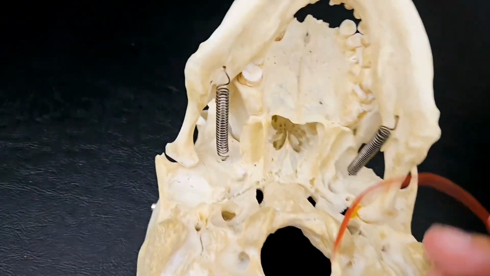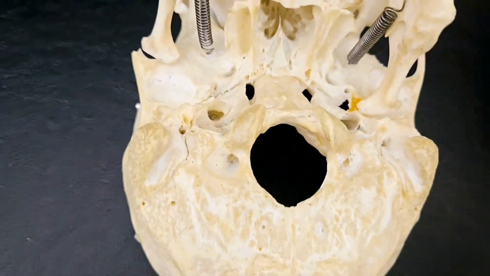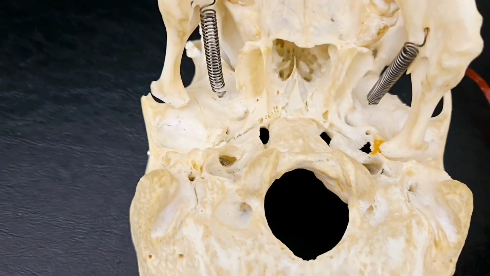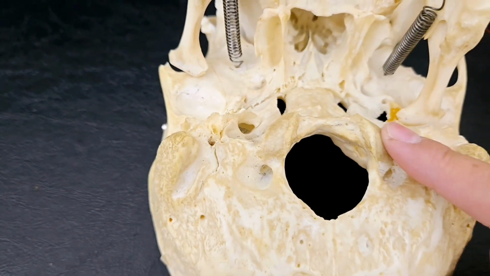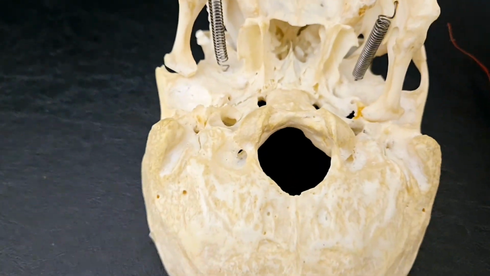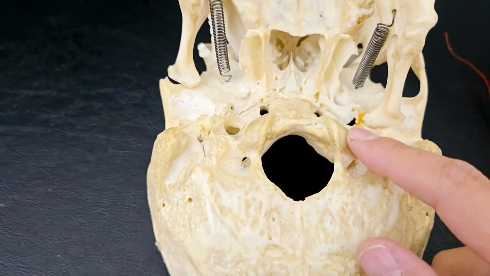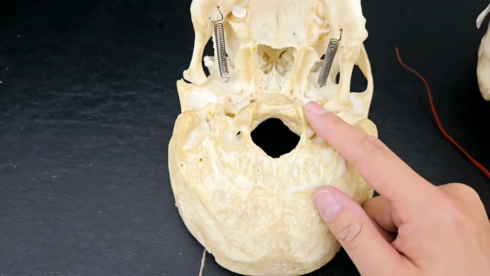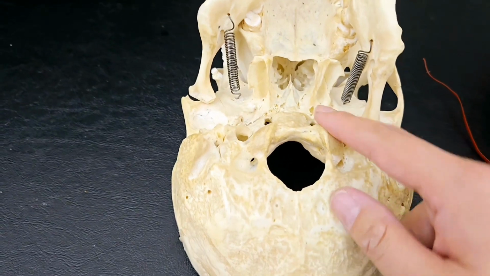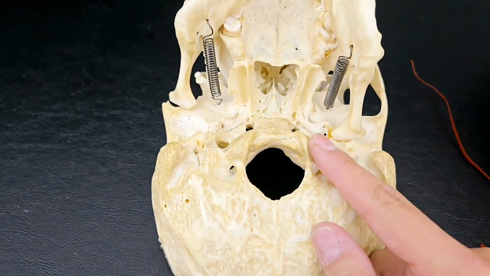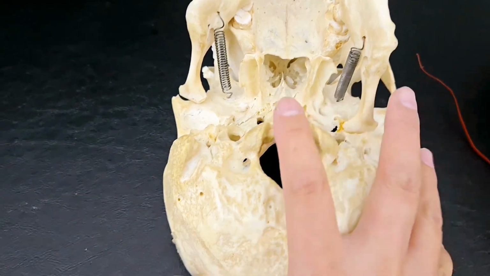Okay, and then the last part on this view of the skull, you have these two protrusions right there. That is called the occipital condyle. Condyle means some sort of protrusion and curvature that will form a joint with another bone. I'll talk about that when we get to the joints, but this is a condyle that forms a joint with the atlas bone, which is the very first cervical vertebra.